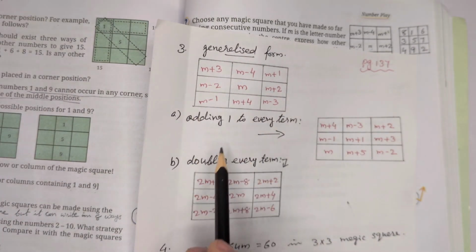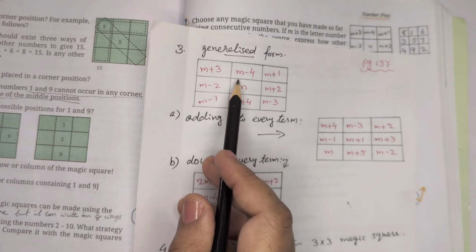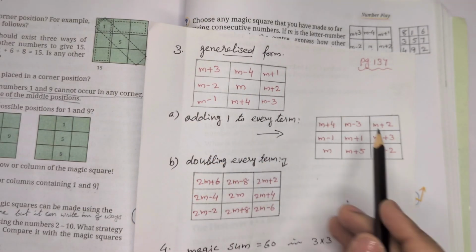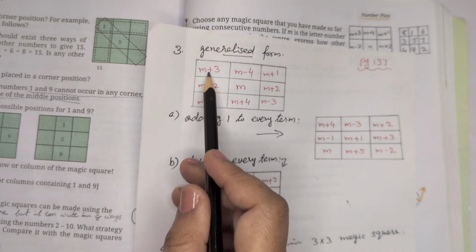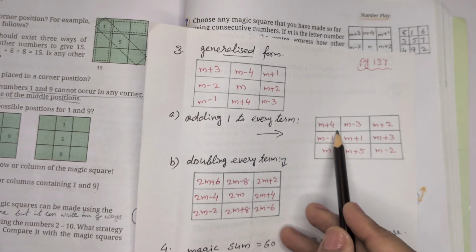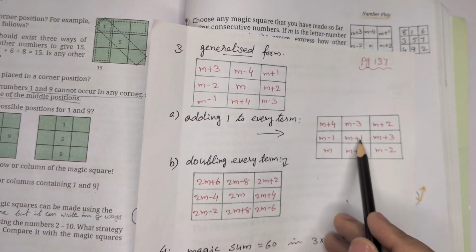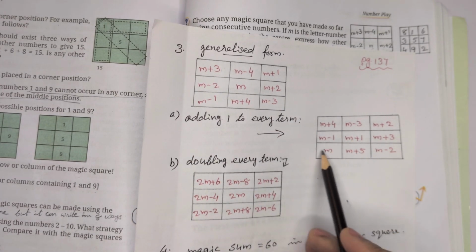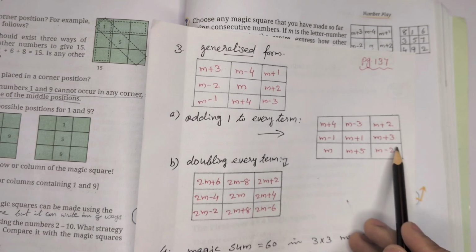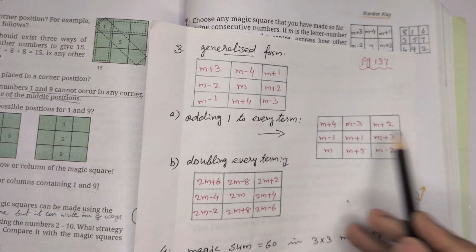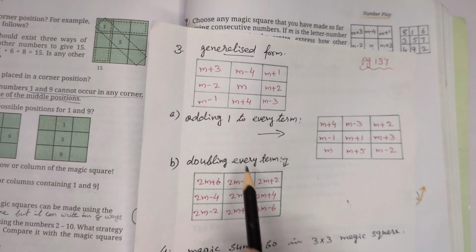This is the general form. Adding 1 to every number: m minus 4 plus 1 becomes m minus 3, m plus 3 plus 1 becomes m plus 4, and m becomes m plus 1. This is by adding 1 to each term.